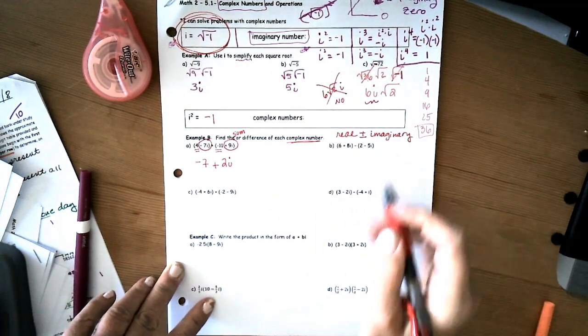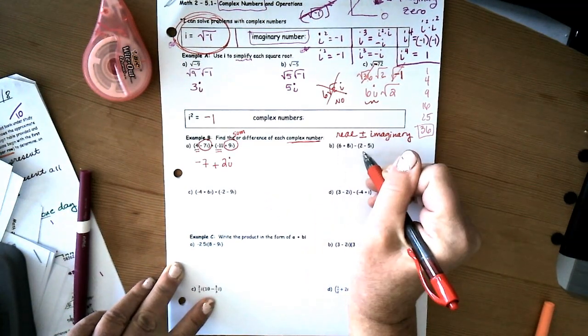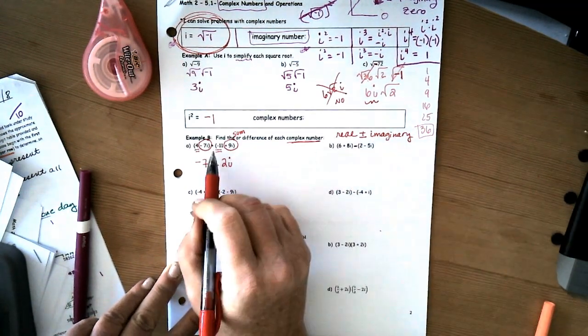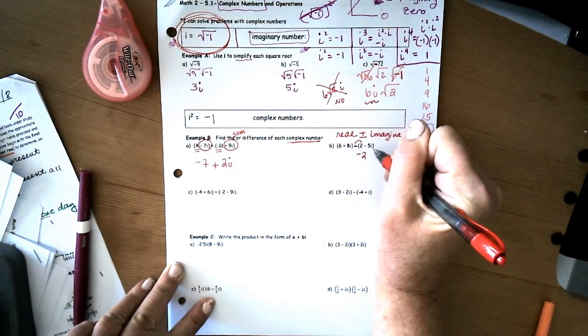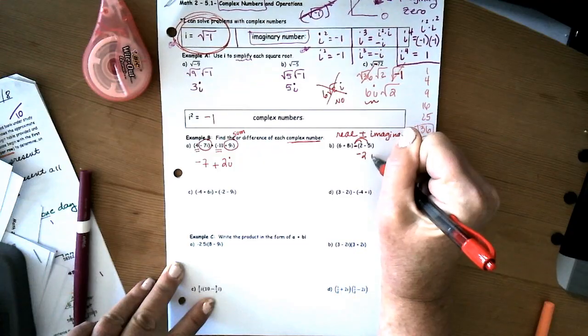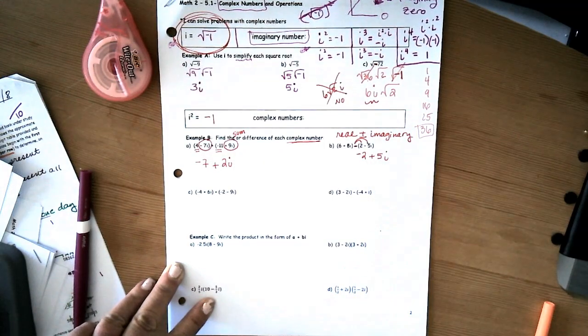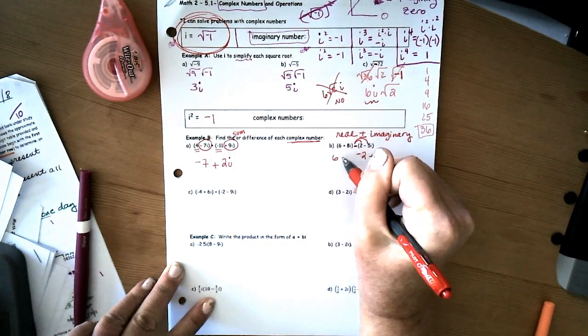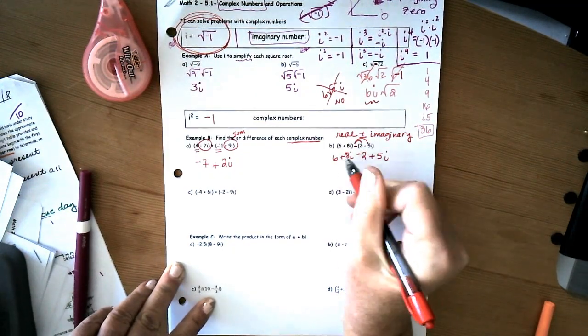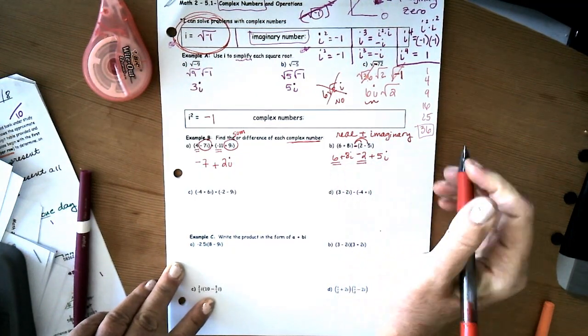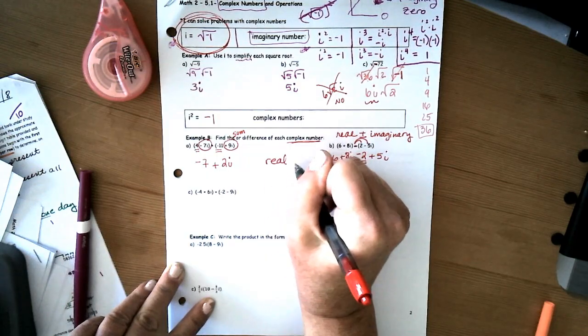Alrighty. So I can combine real and imaginary. But this is minus, this was plus. So let's distribute this first. Minus 2, a negative times a negative is a positive, and then 6 plus 8i just kind of comes down. So 6 minus 2 is the real part.